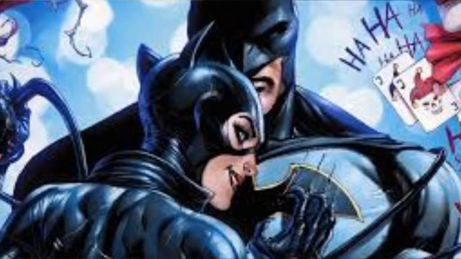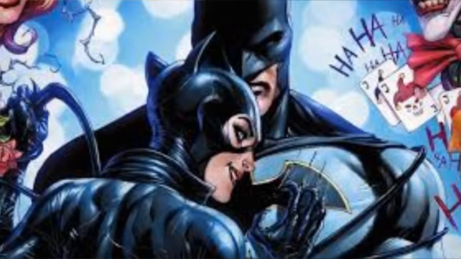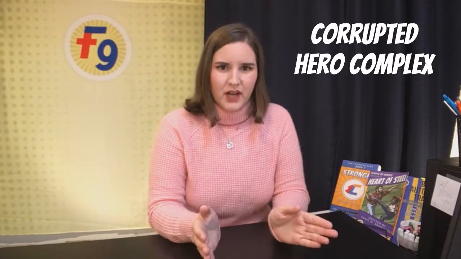Dating Catwoman, or the hot supervillain trope. I understand that a lot of good guys want to try and see the good in everyone around them, and want to help the bad guys to become better. But why on earth would that make a bad guy into a potential romantic partner? That makes no sense. The only thing that these people have in common is that the good guy is constantly trying to stop the bad guy from doing bad things. It's a corrupted hero complex.